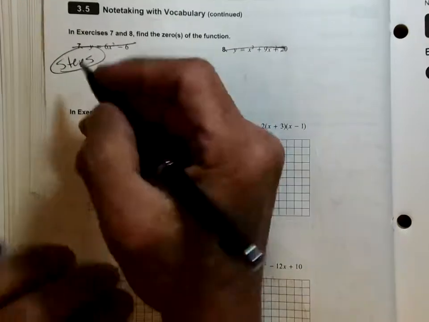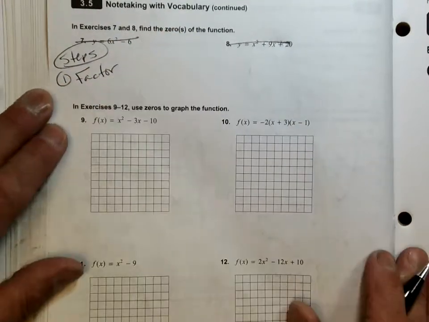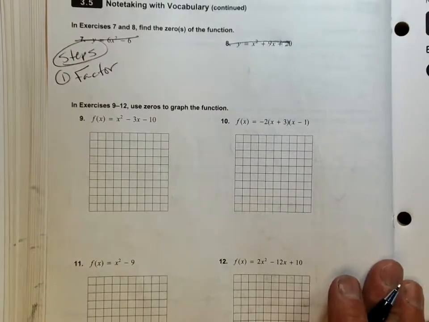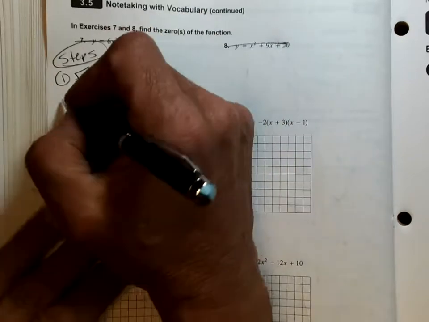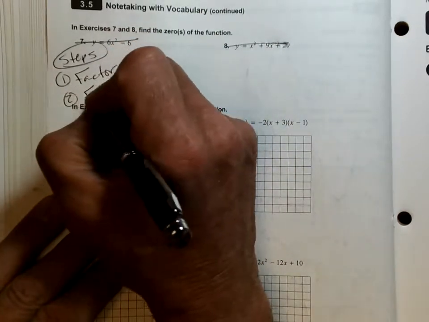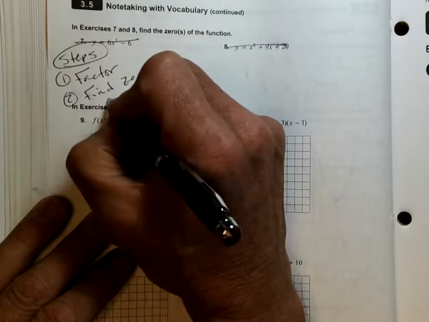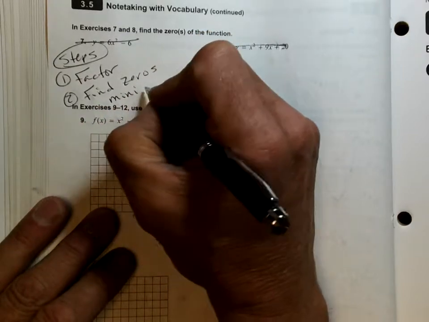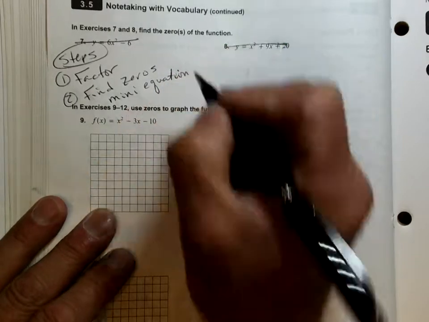Steps. First thing I'm going to do is factor. And if it's already factored, nice. I'm going to factor so that I can, step 2, find zeros. And the zeros come from the mini equations. So let's summarize before we move on.